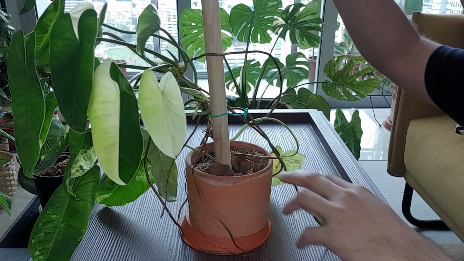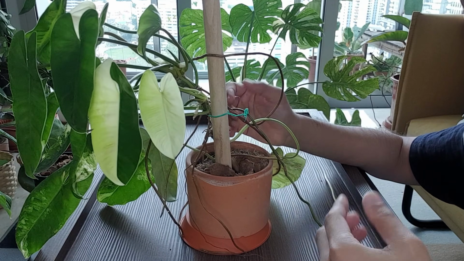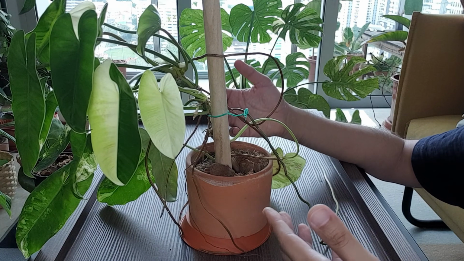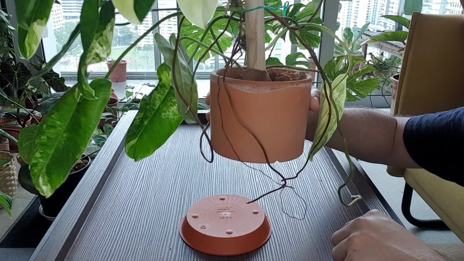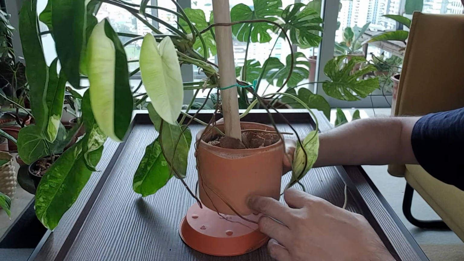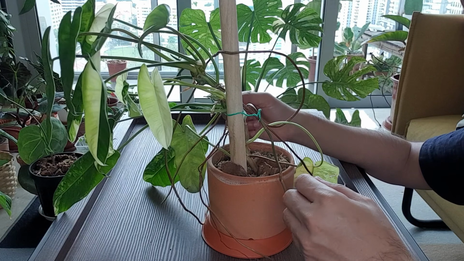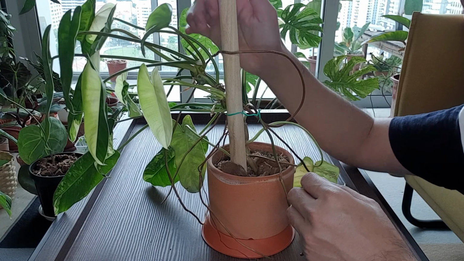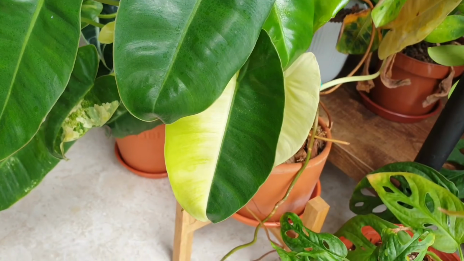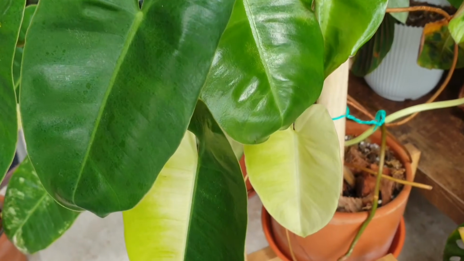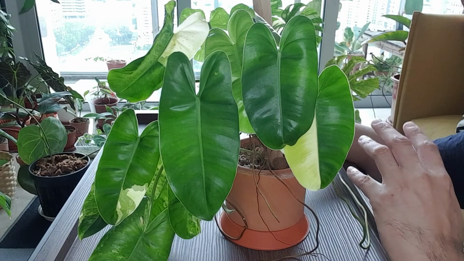I think it's not enough to support it because it has grown quite a bit. So what I'm going to do is to give it a proper moss pole, and I think maybe it's due to upgrade in terms of its pot. Because I think recently the growth has slowed down a little bit. I can still see new leaves, but the growth hasn't been as vigorous as before. So maybe more feeding, because it gets plenty of bright light. So maybe it's the pot and more fertilizer perhaps.